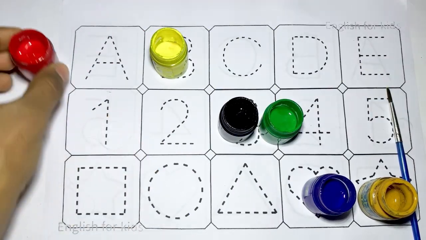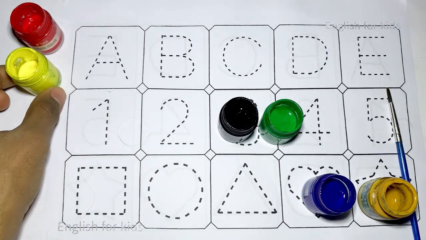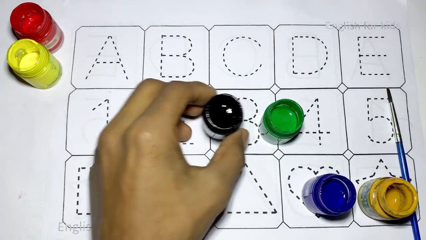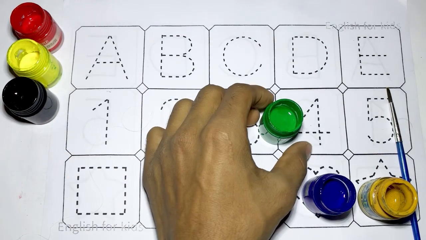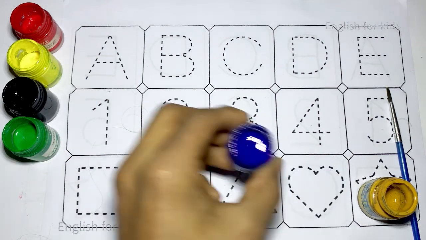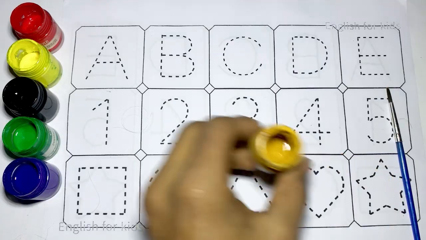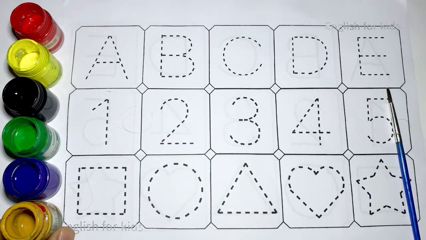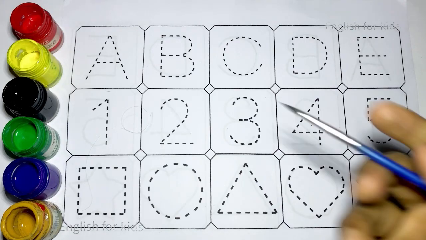Red color. Yellow color. Black color. Green color. Blue color. Yellow ochre color. Kids now coloring alphabets, numbers, and shapes.